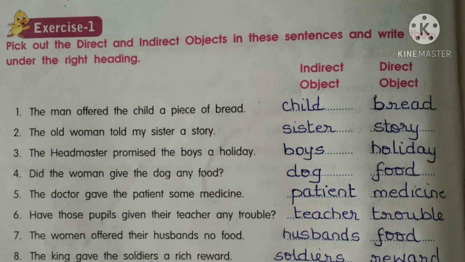Your fourth one, did the woman give the dog any food? So here your verb is give, correct. So now we ask the question, gave whom? Dog. Dog will be indirect, and gave what? Food. So that will be your direct object.